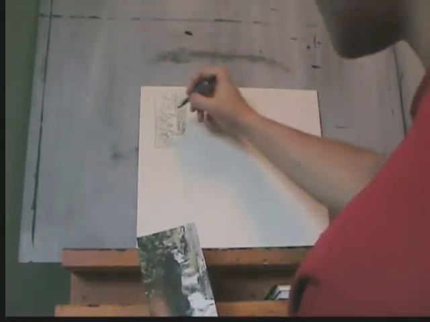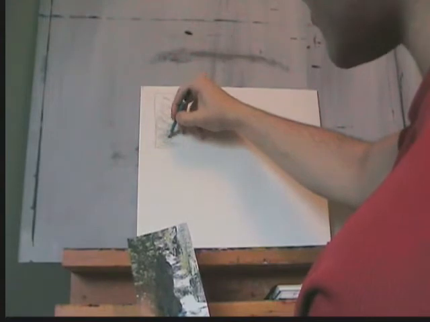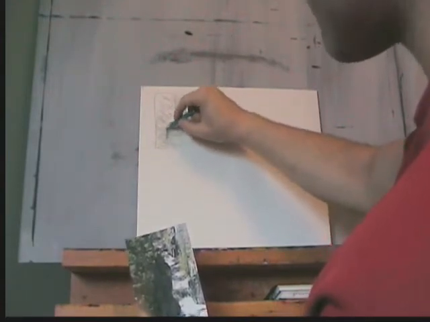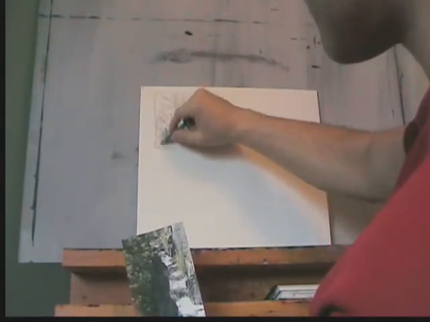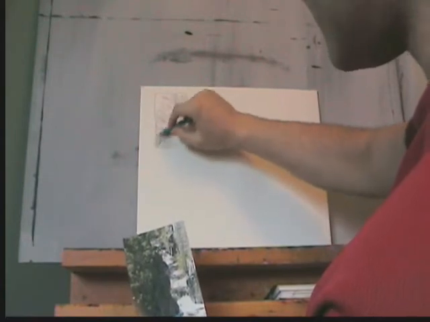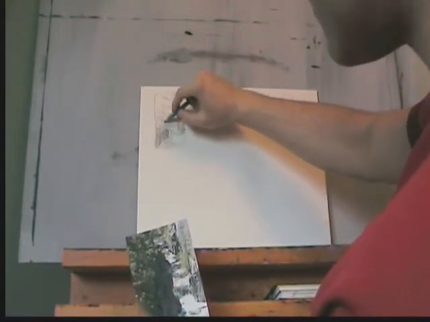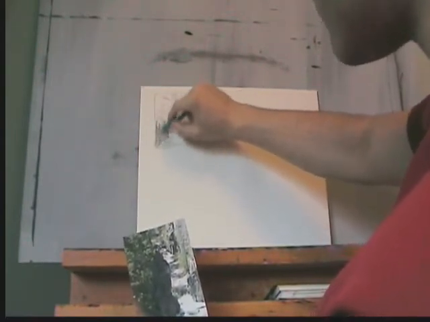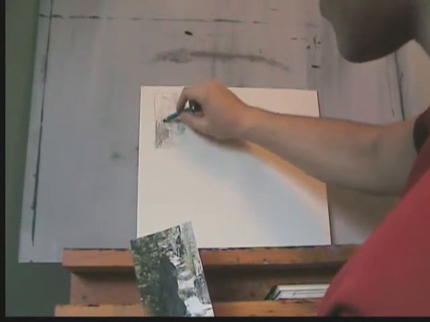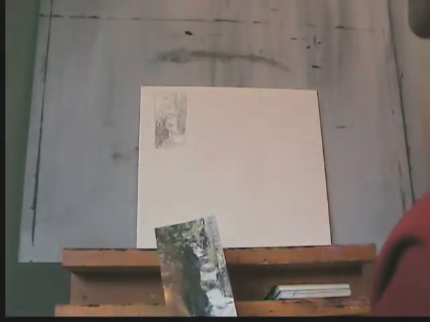Okay, I kind of got the mid-tones. Now I need dark. So maybe I'll have more dark down here, in here, so that you have a nice brilliant dark corner there.